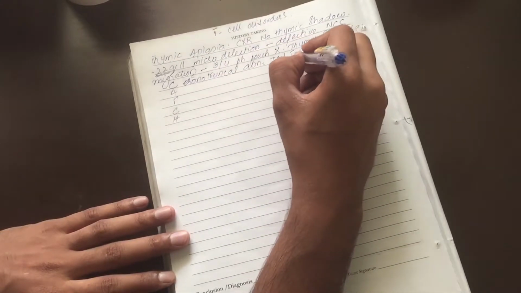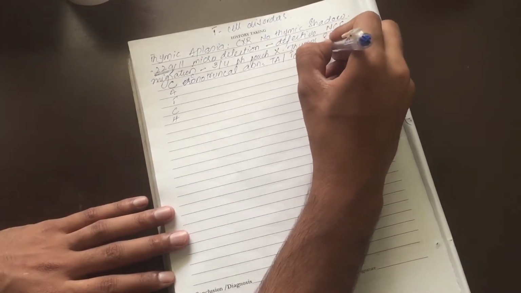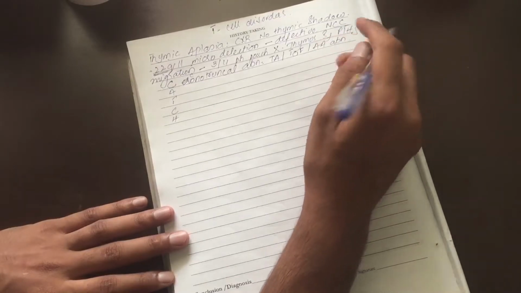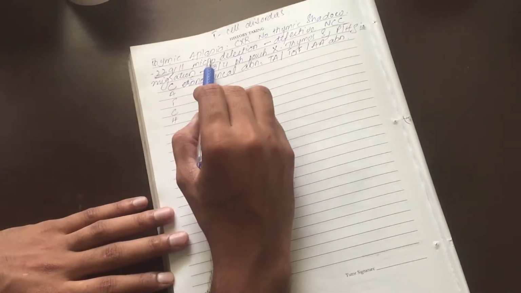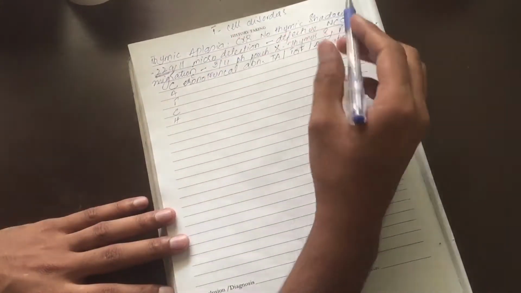This abnormality can lead to tetralogy of Fallot and aortic arch abnormalities. So when we have a thymic issue, we have congenital heart disease or cardiovascular disorders.